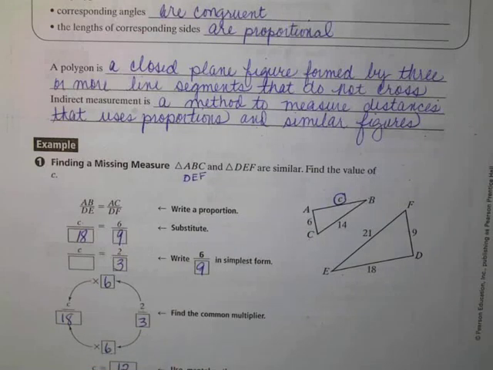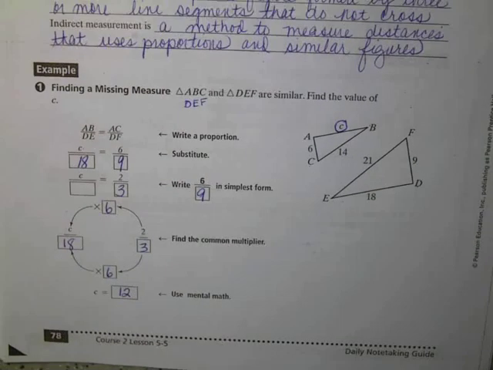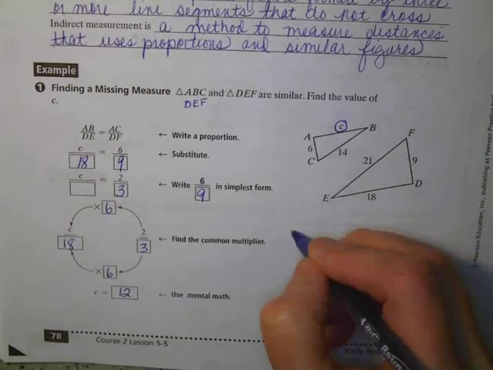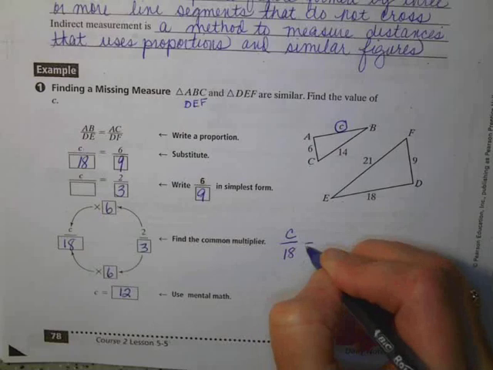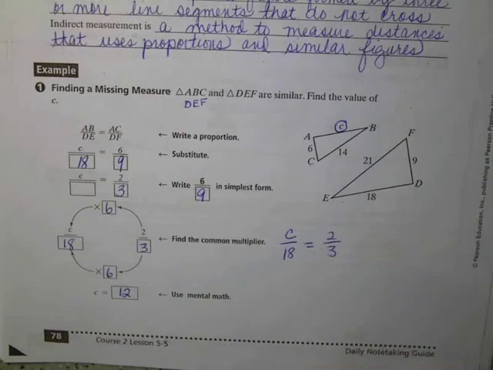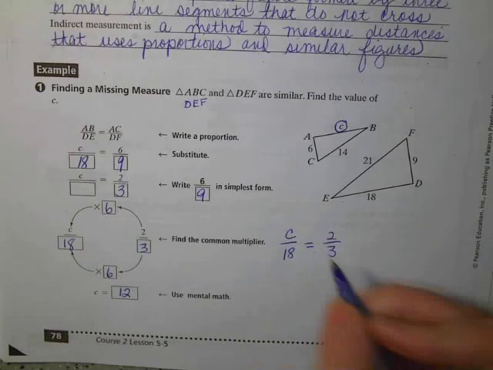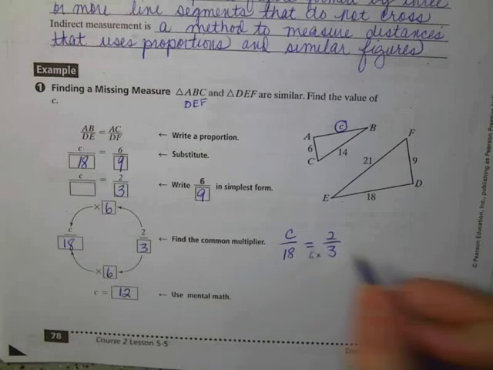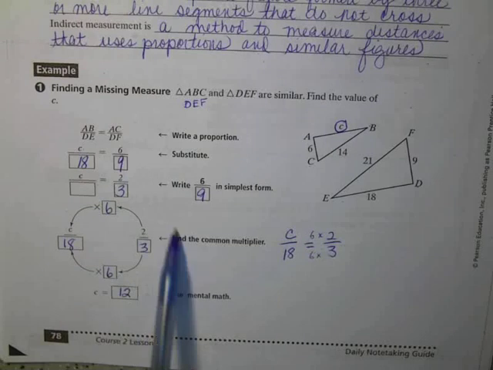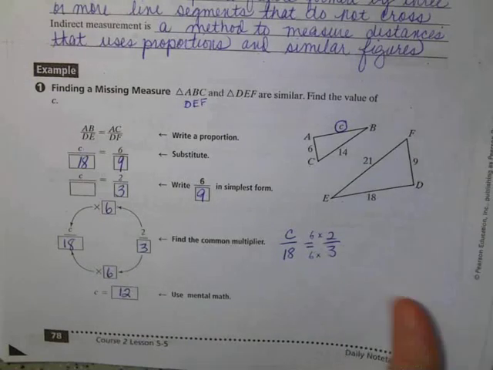Now, please don't get caught up in having to do this in the circular motion. This is simply just doing an equivalent ratio. So just like equivalent fractions, you can do 3 times 6 is 18, so 2 times 6 is 12. That's all this is. It's just a little different way of presenting that. So mental math sometimes is helpful if the numbers are easy. Go ahead and use it.